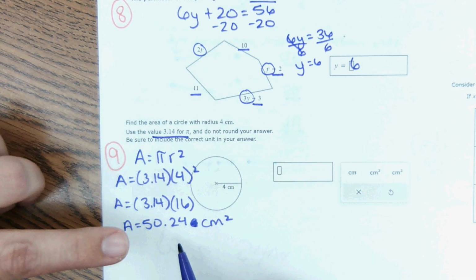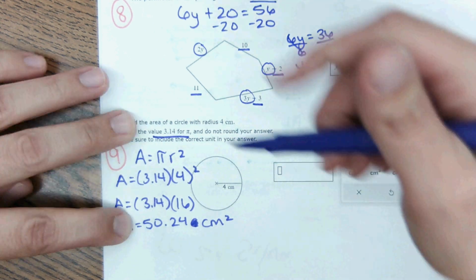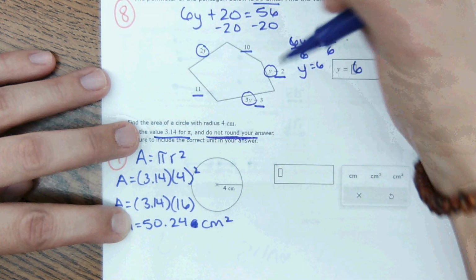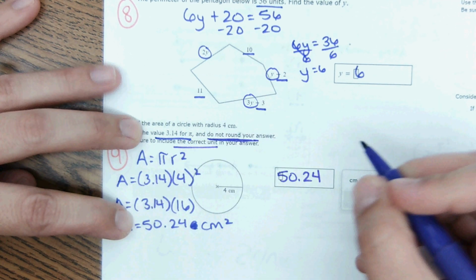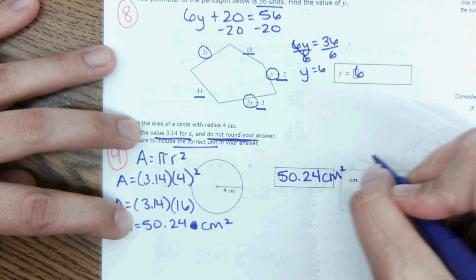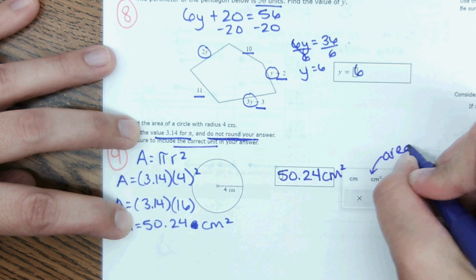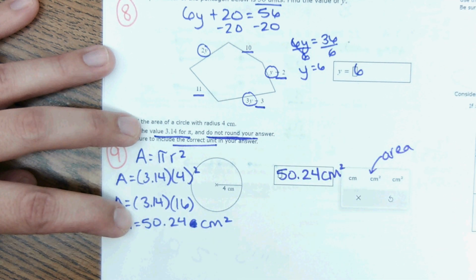Okay, so you get your answer just like this from the calculator. It says do not round your answer. So in the box, you're just going to put it exactly as is, and it says choose the correct unit. So it would be centimeters squared because of area. Area is always that unit squared.